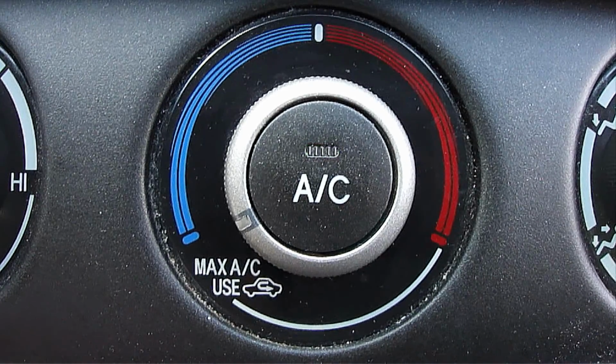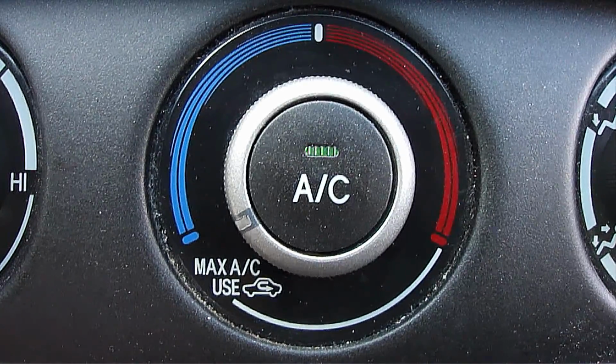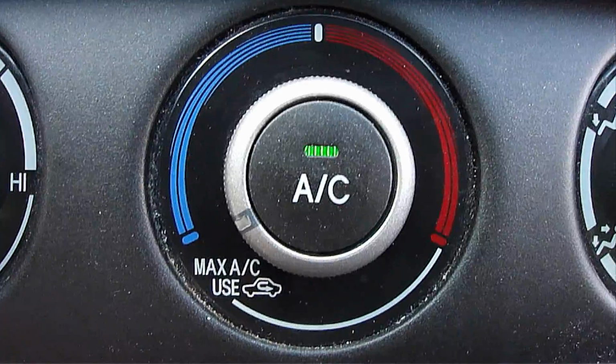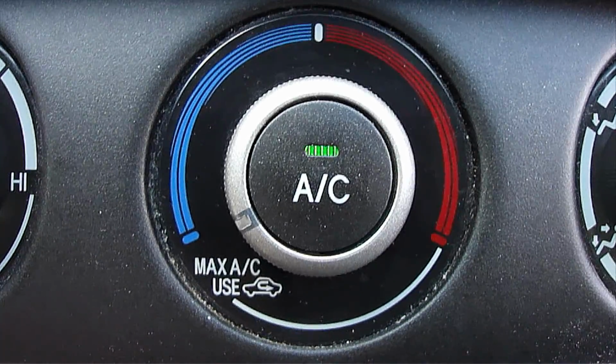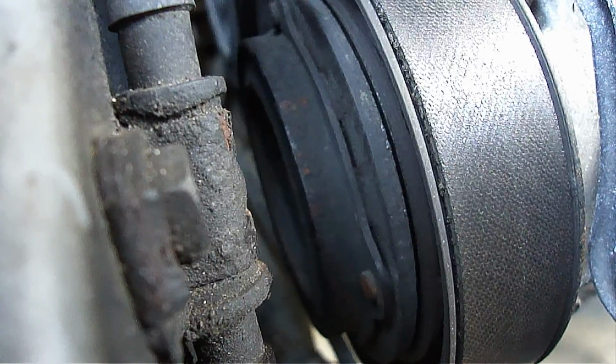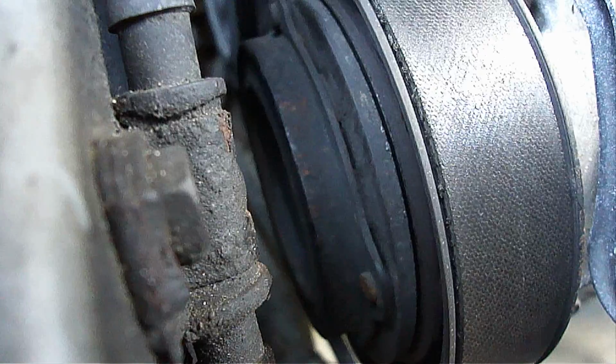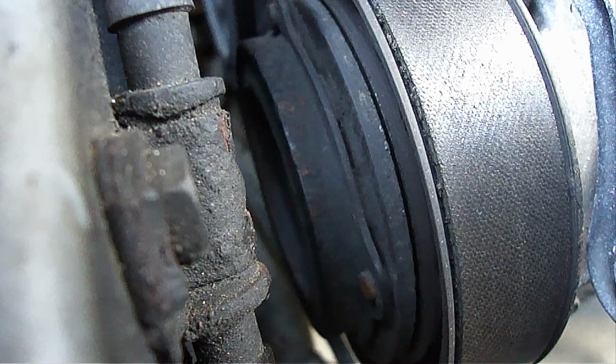If the air conditioner control button on your vehicle ever starts flashing like you see here, then this is a warning sign that the clutch on the compressor is not turning like it's supposed to. So the question is, why is the clutch not turning? This can be due to a number of different reasons, which I'm going to cover next.